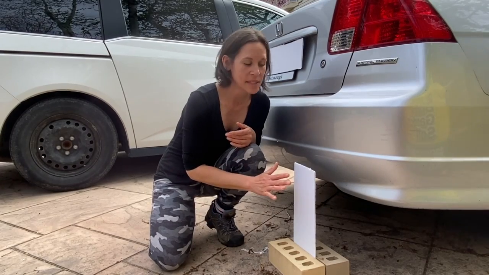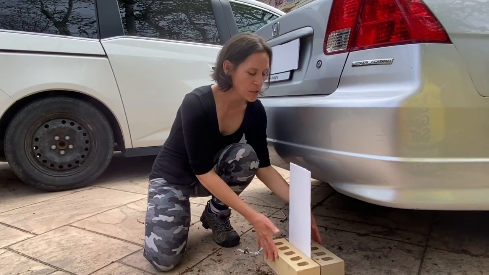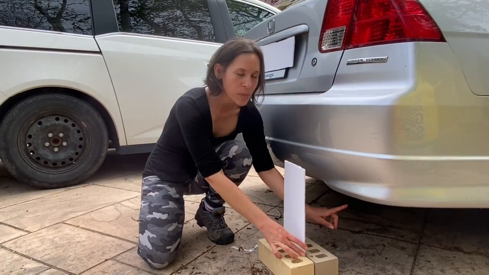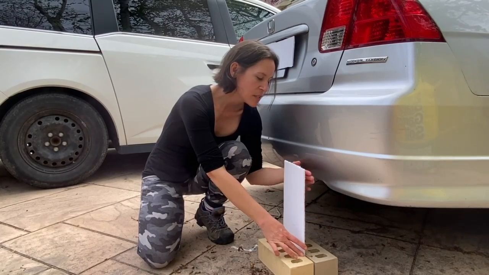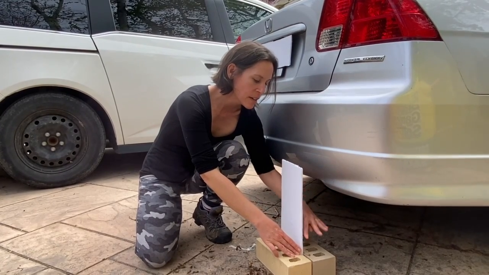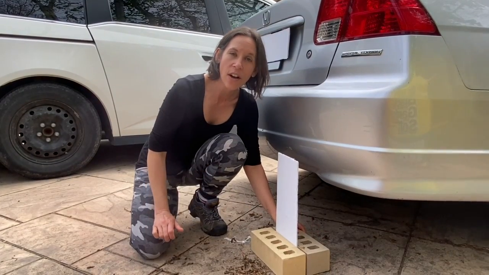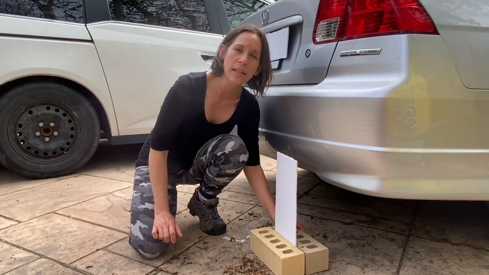I've got my experiment set up now. I've used these 2 bricks to prop the piece of cardboard standing in front of the exhaust pipe, which is just here. And there is Vaseline from about here to here on my white cardboard. So now I'm going to turn the car on for 5 or 10 minutes and we'll see what we end up with. Okay, so I've had the car on for 10 minutes.